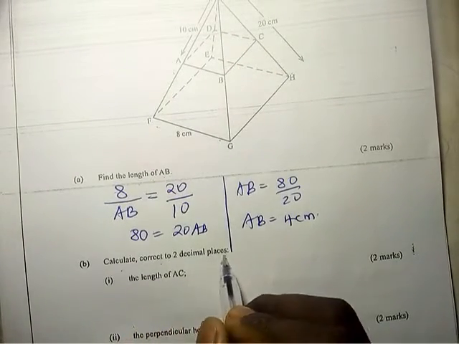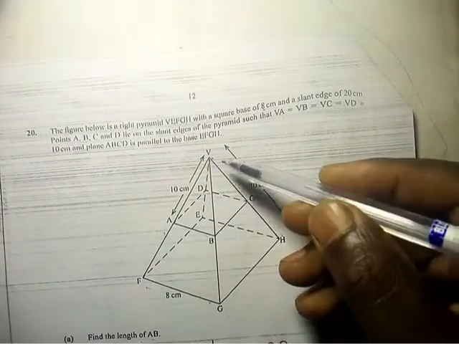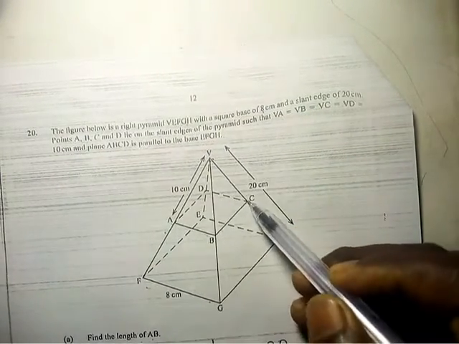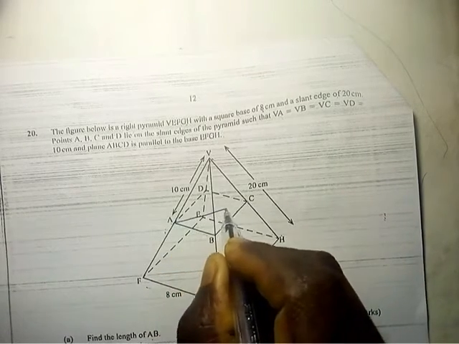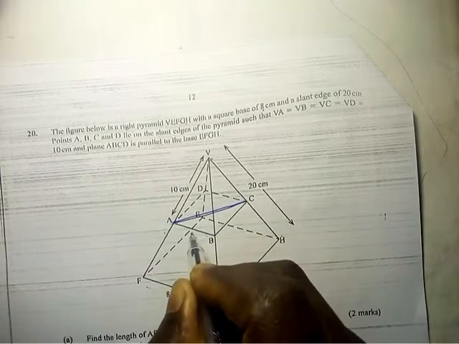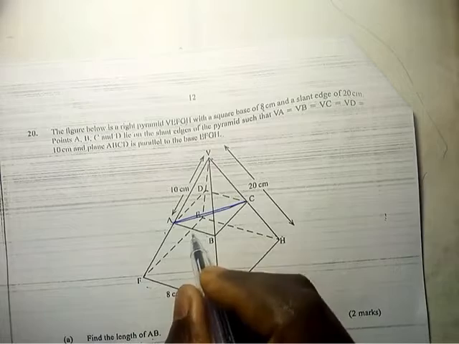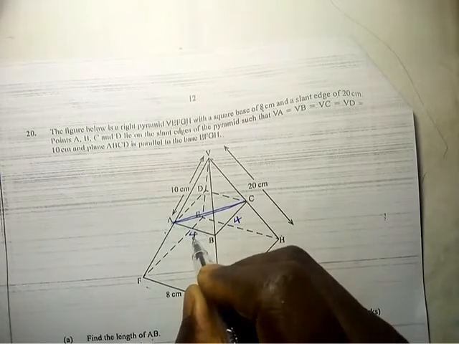Calculate to correct one decimal place the length of AC. So we want to calculate this length, AC. Here we have 4 and here is 4. To get AC, you square this plus this.